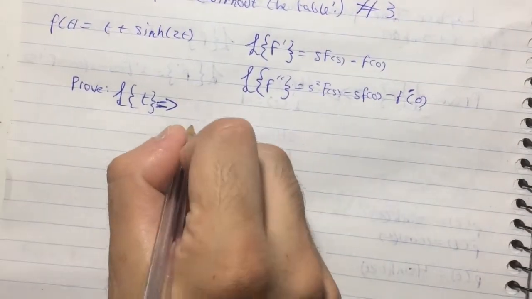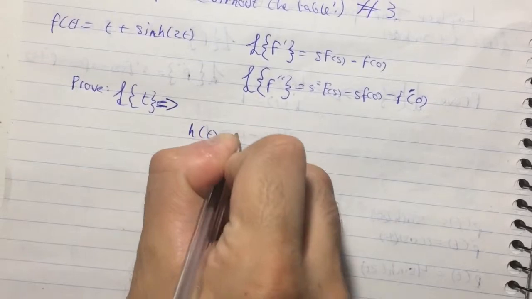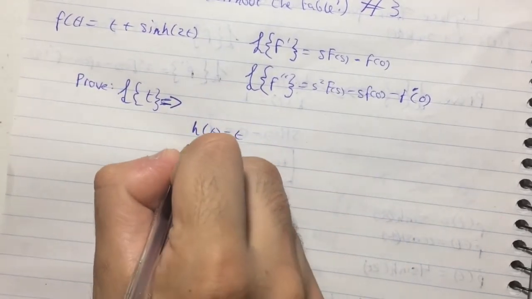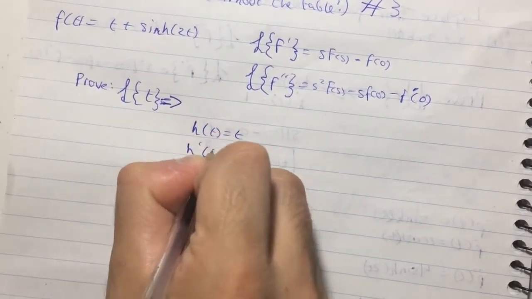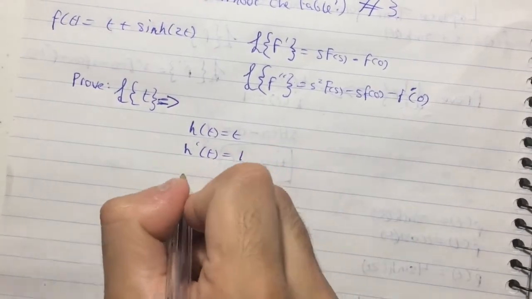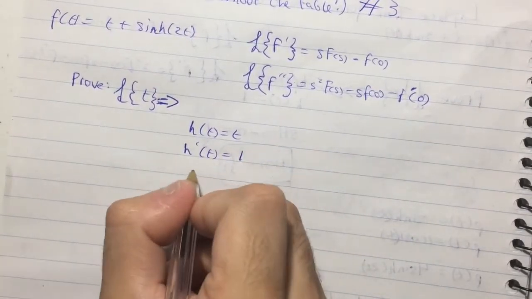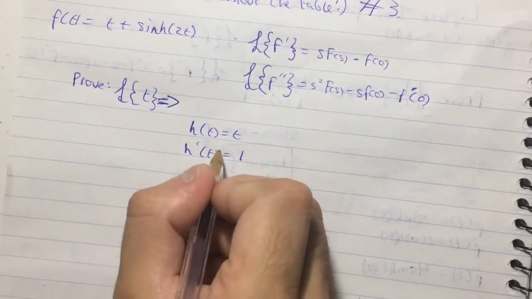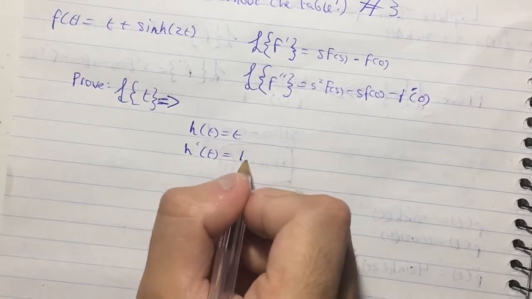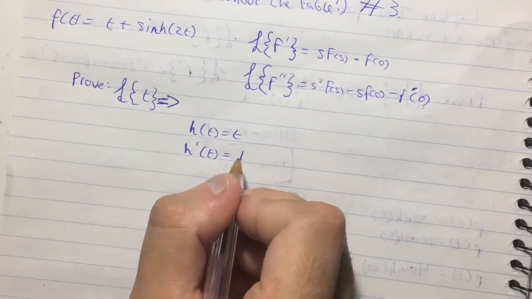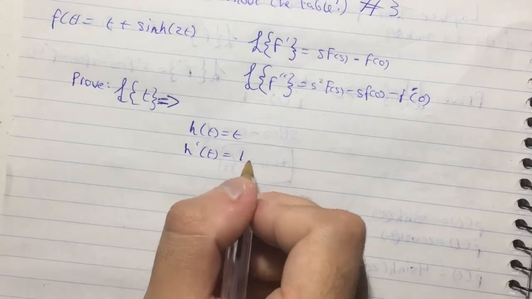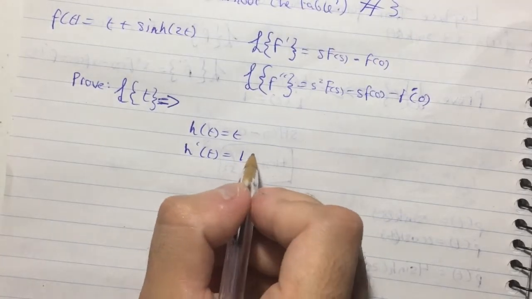So the very first step that we had was h of t is equal to t, right? We realized that we had to take the derivative, and that's just 1. And now we take the Laplace transform of both sides, because I can make a relationship here. We made the argument that I don't need to prove the Laplace transform of 1, because it's already given or known.